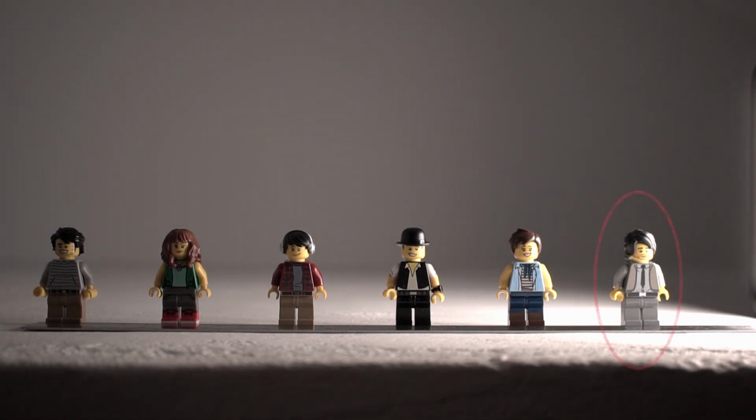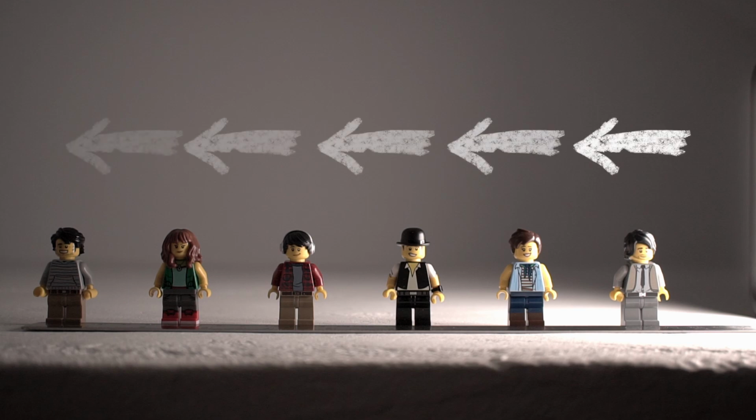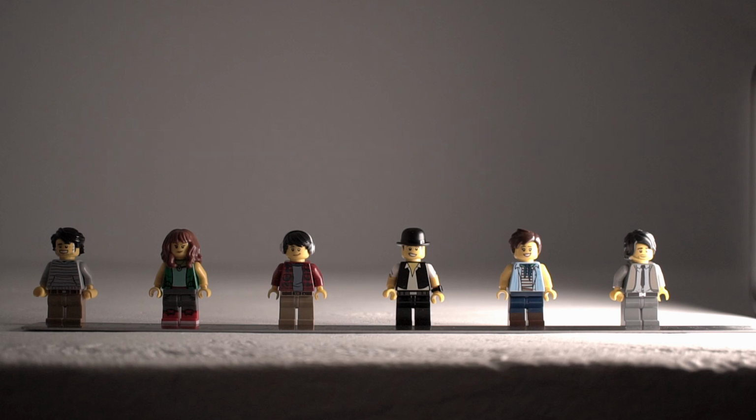You'll notice straight away that the minifig closest to the light is very bright and the one farthest away is darker. Duh, right? We know this intuitively. The intensity of light drops over distance. But there's more to it than that. The light spread is also becoming more even. Let's measure.